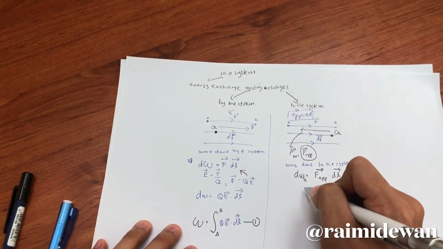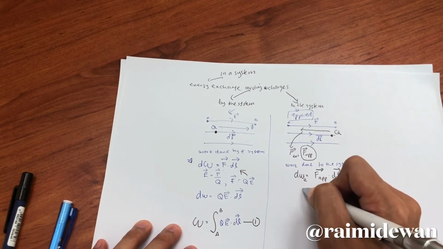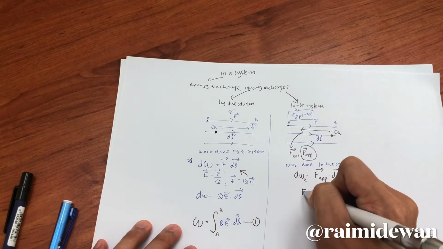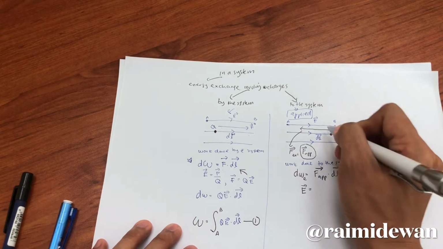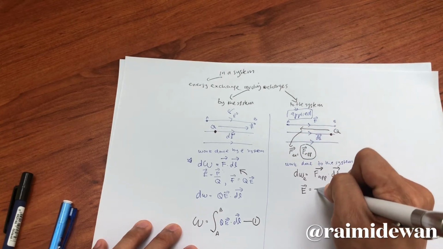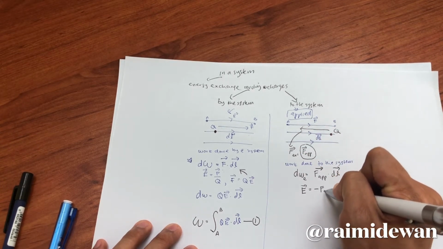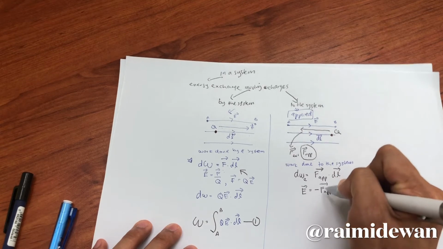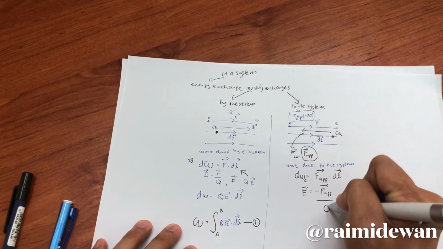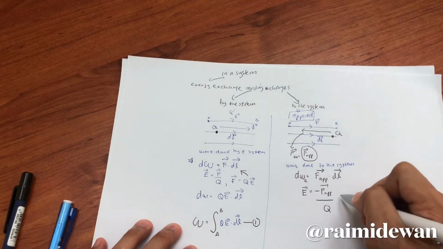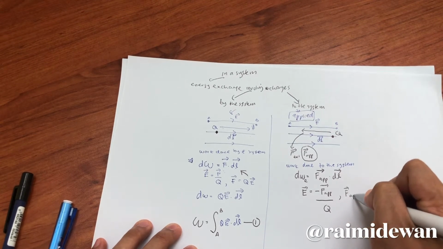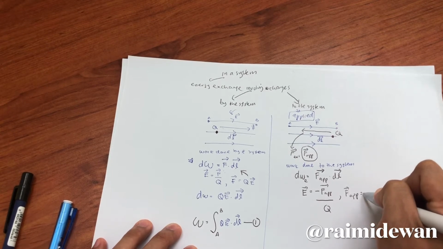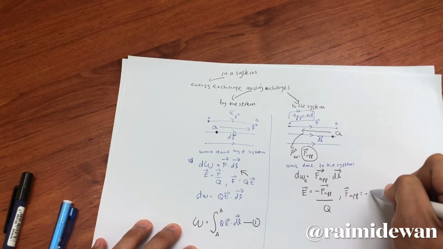If you notice, your E is moving in the opposite direction, right? So you have E equals F applied over Q. Rearranging this, you will have F applied equals negative EQ.